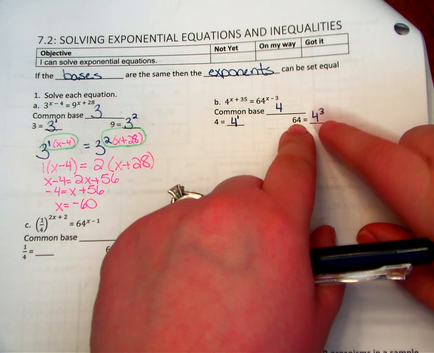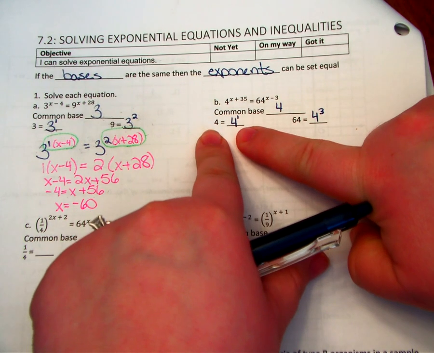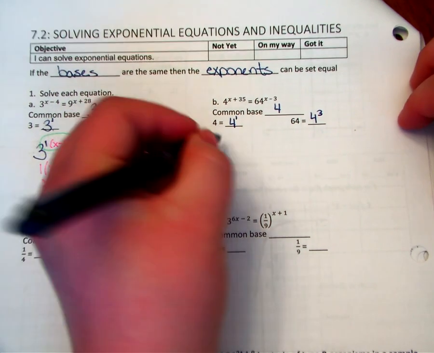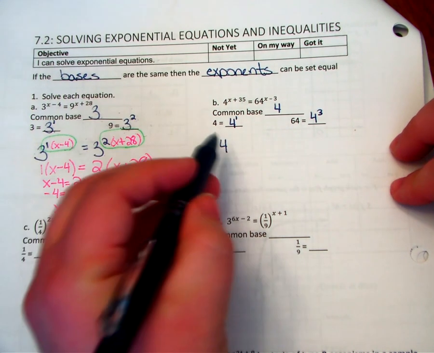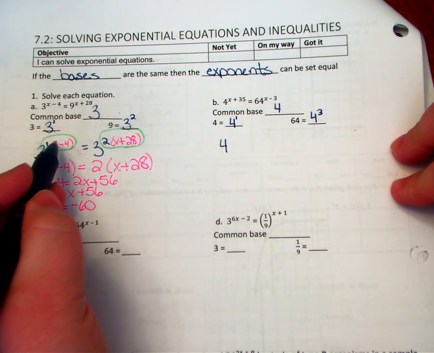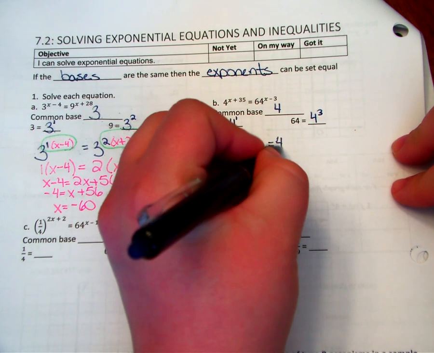as long as these are equal numbers. So 64 has to equal whatever you're going to replace it with. 4 has to equal whatever you're going to replace it with. So in our problem, we have 4 raised to the, and as we saw over here, putting that 1 doesn't really change anything, so it's up to you whether you want to put the 1 or leave it off. But it's going to equal 4 to the third power.